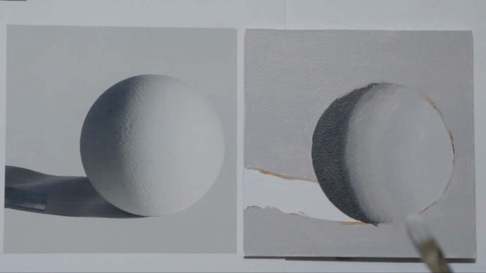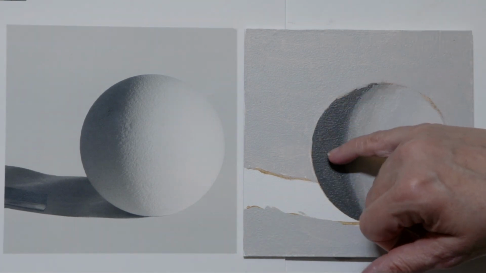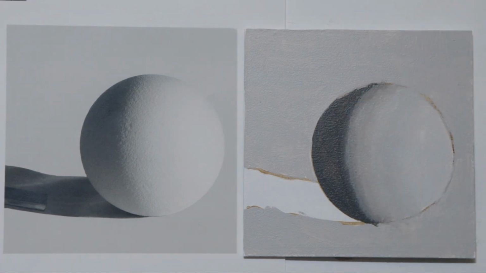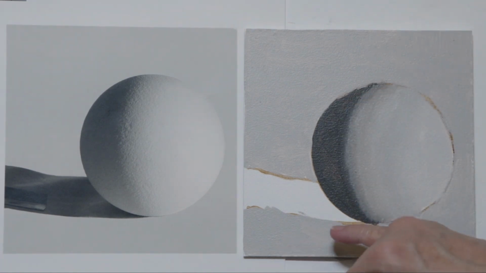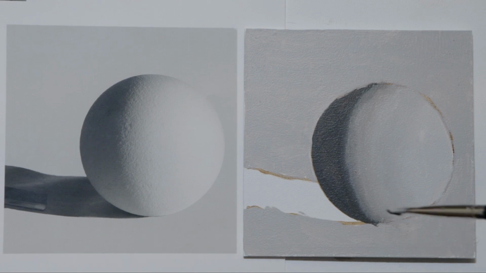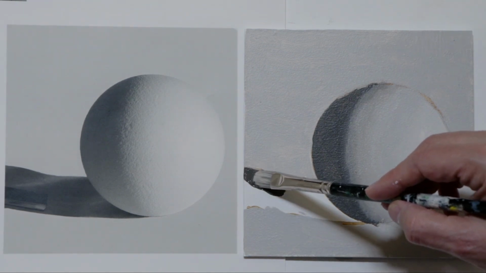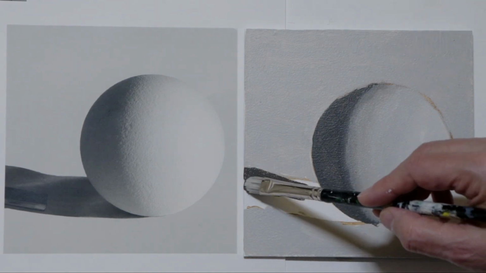Now I think we can move in and let's do the darkest part and the cast shadow. So let's do the cast shadow first. It's kind of a lost edge there. The reflected light will separate them.